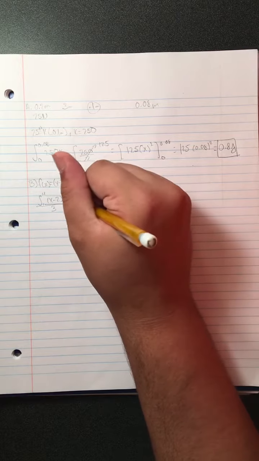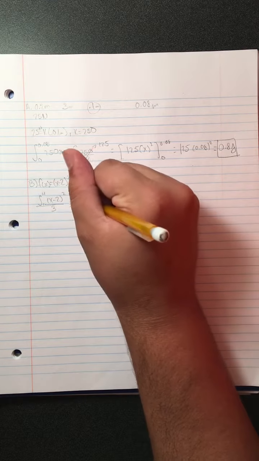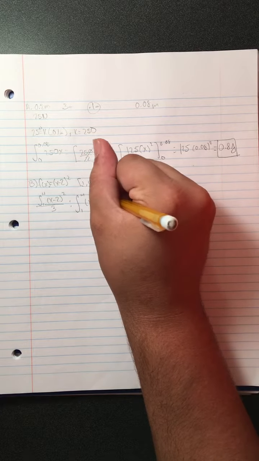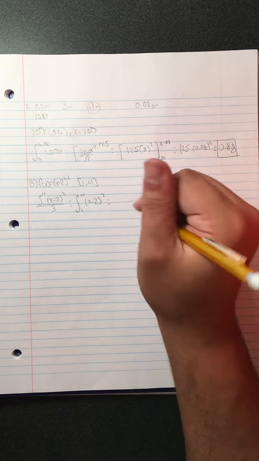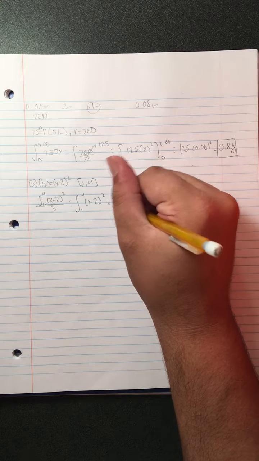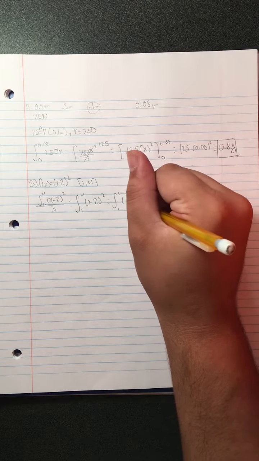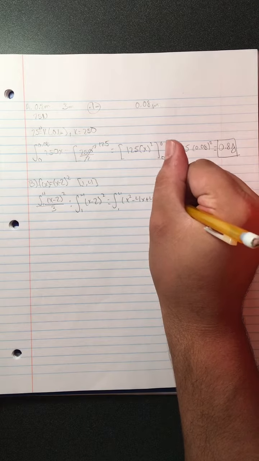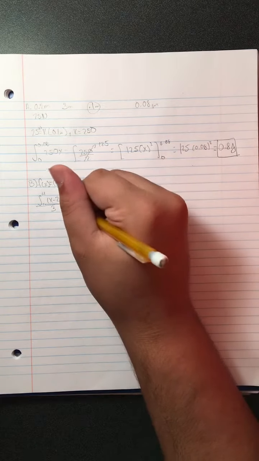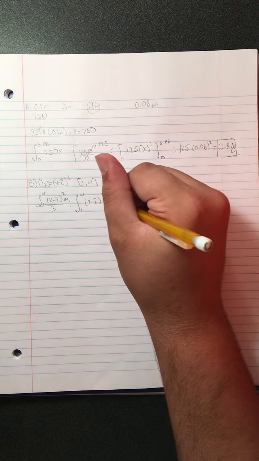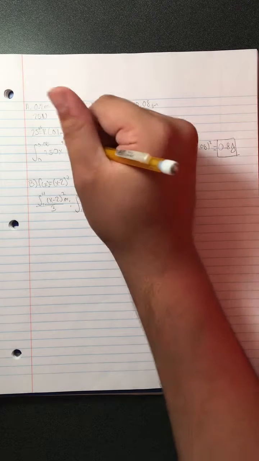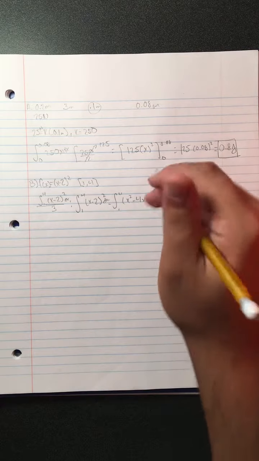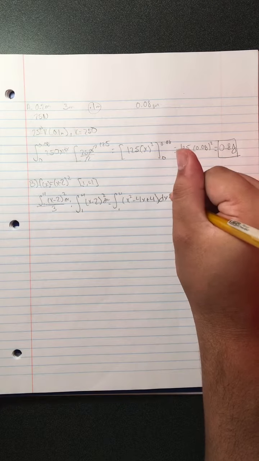So the integral from 1 to 4 of x minus 2 squared equals the integral from 1 to 4 of x squared minus 4x plus 4 dx. I forgot my dx's.